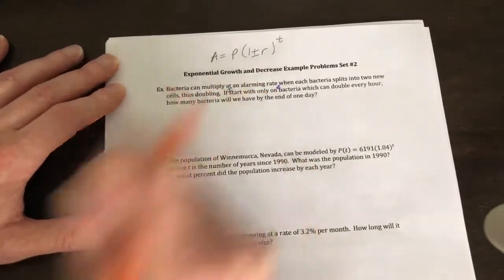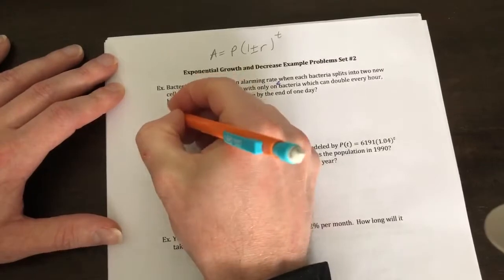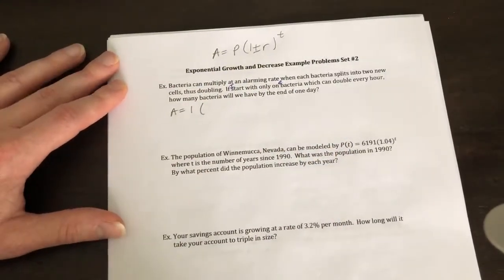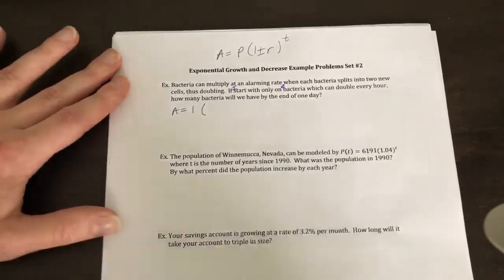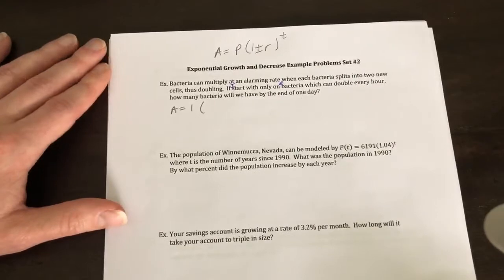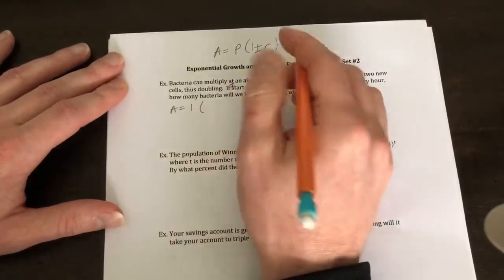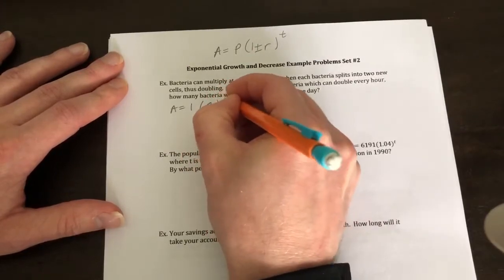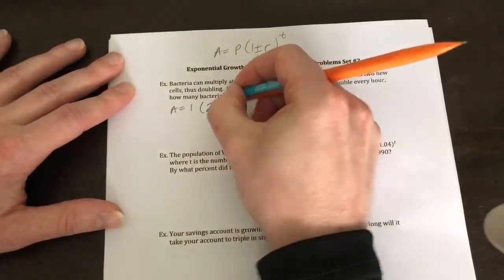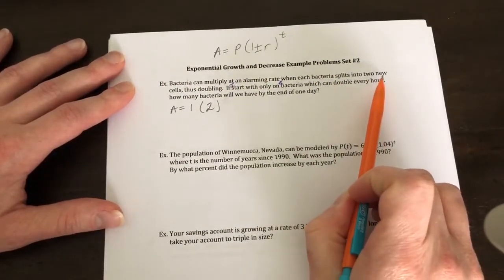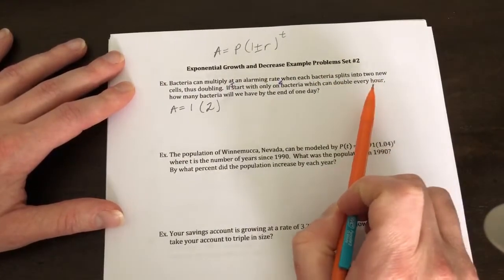Okay, so if I start with 1, it doubles, right? So if something's doubling, that means your growth rate is 100%. So 100% is going to be 1 plus 1, which is 2, to the T power. It splits into 2 new cells every hour.